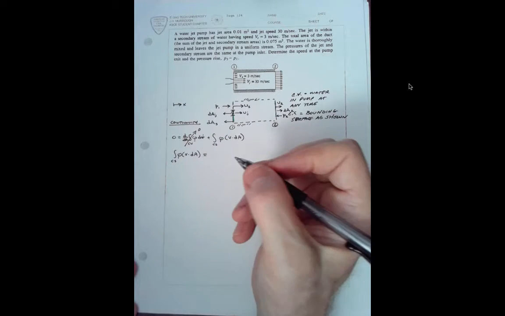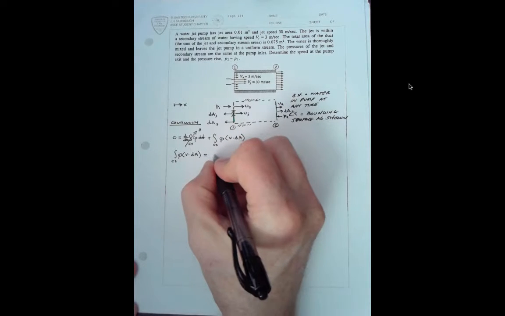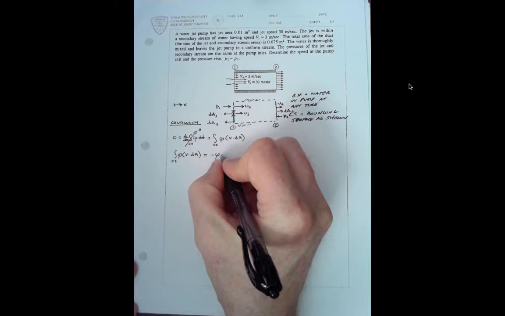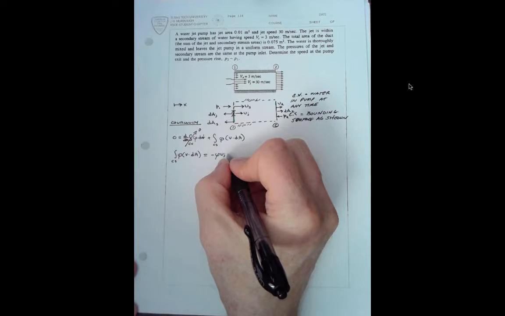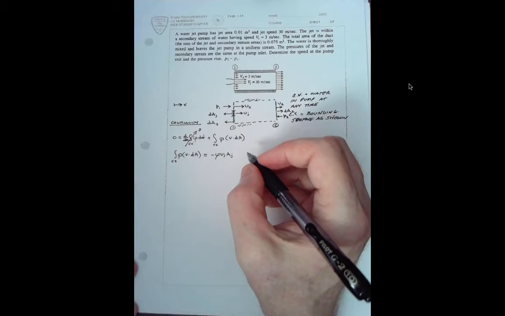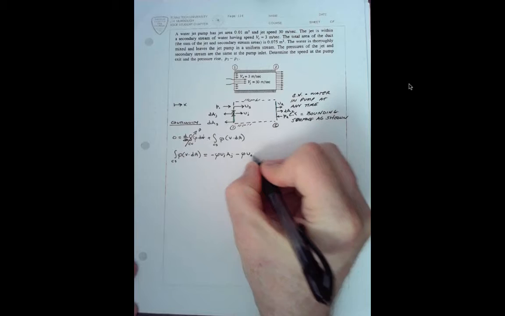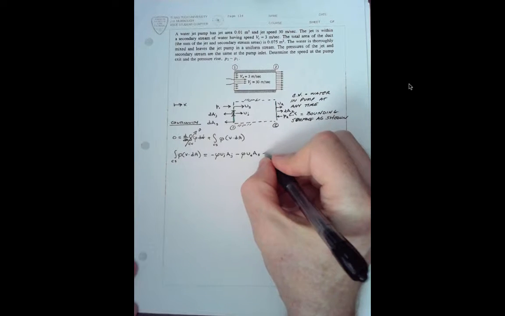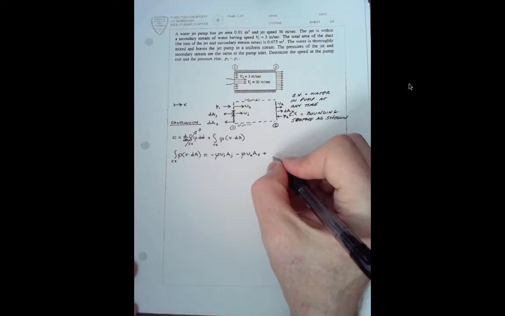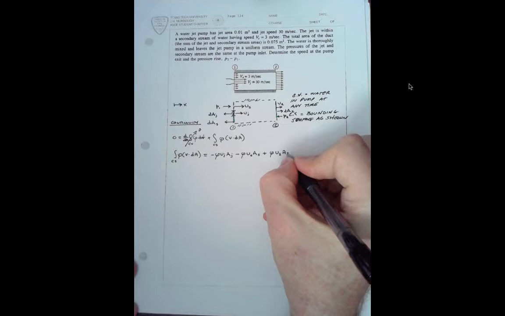Well, what's that equal? Well, we'll start at position 1. Equals minus rho u jet, area of the jet. Go ahead and just do the integration in our heads. Minus rho u free stream, area of the free stream. And on the right side at position 2, we have rho u2 A2.